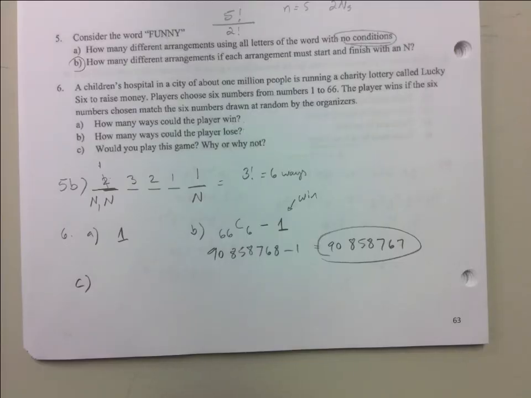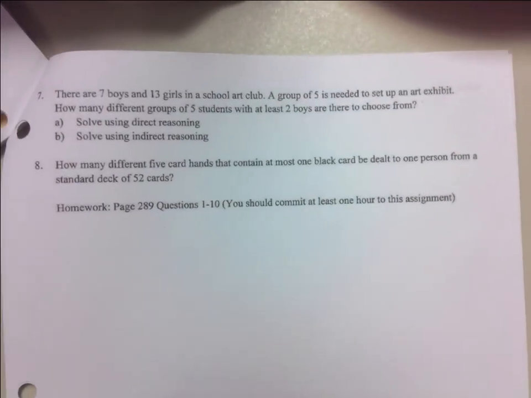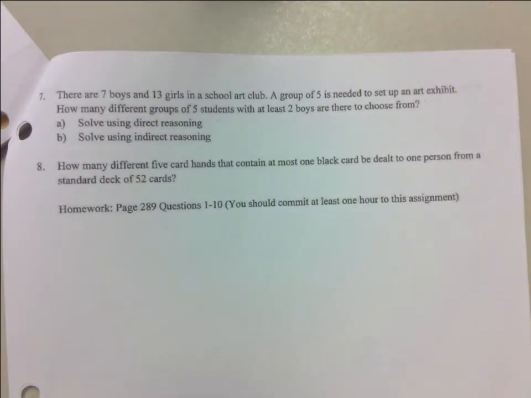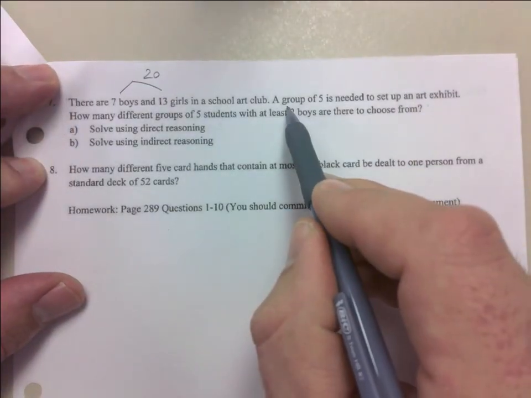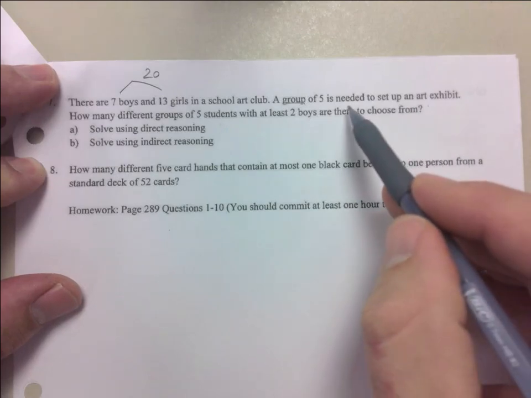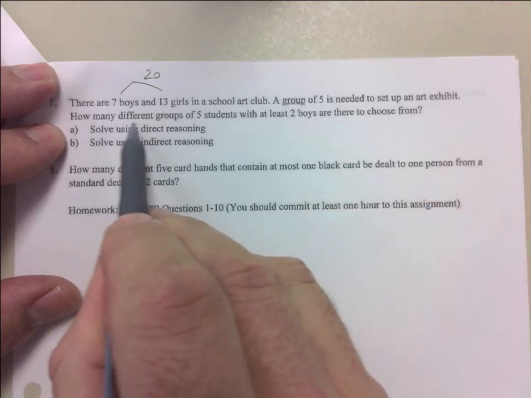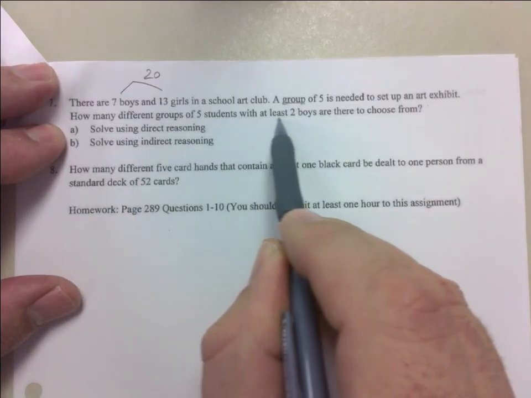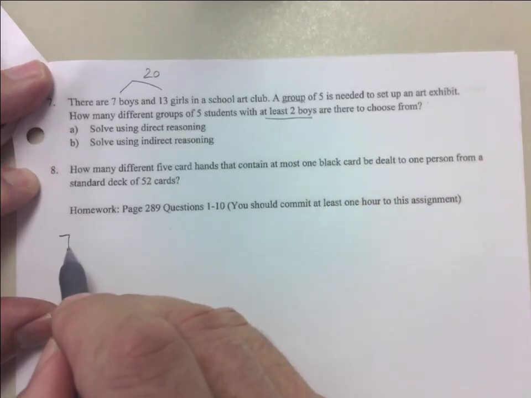Let's go over to 64. There are 7 boys and 13 girls, so 20 total. A group of 5 is created, emphasis on the group, but let's keep reading. 5 is needed to make that art exhibit. How many different groups of 5 students with at least 2 boys can you choose from? So 7A.